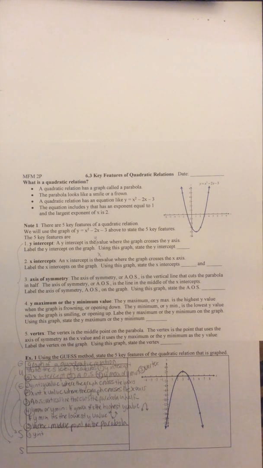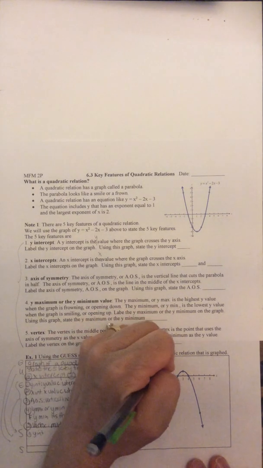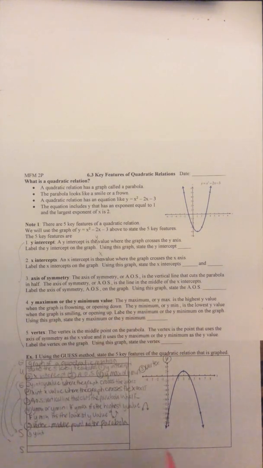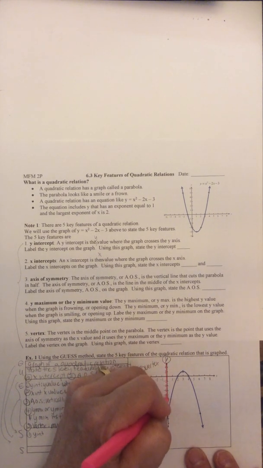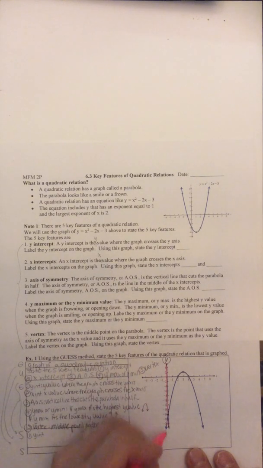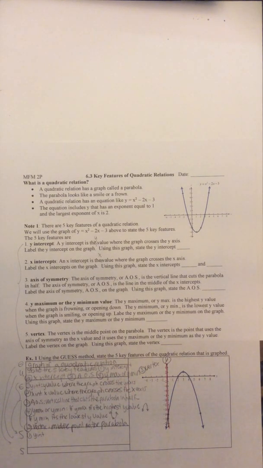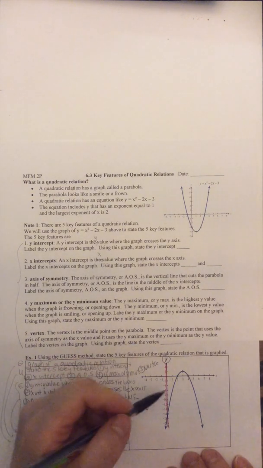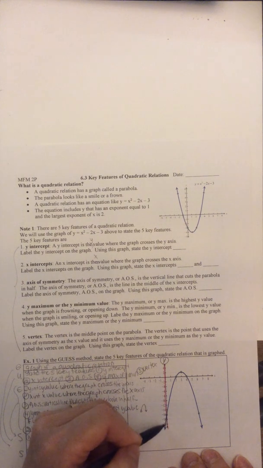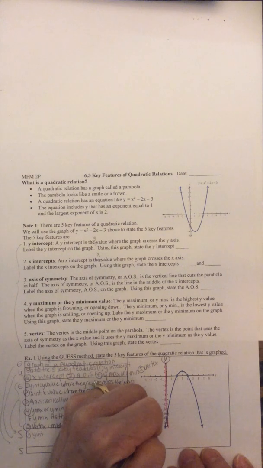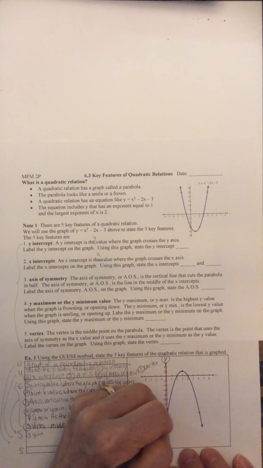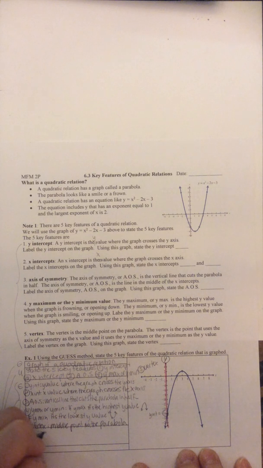Get our highlighter out. Got the y value there. So the y-axis and the blue graph, it's blue in my paper. Where do they cross? The pink line crosses with the blue graph at y equals -16. So the y-intercept is -16.